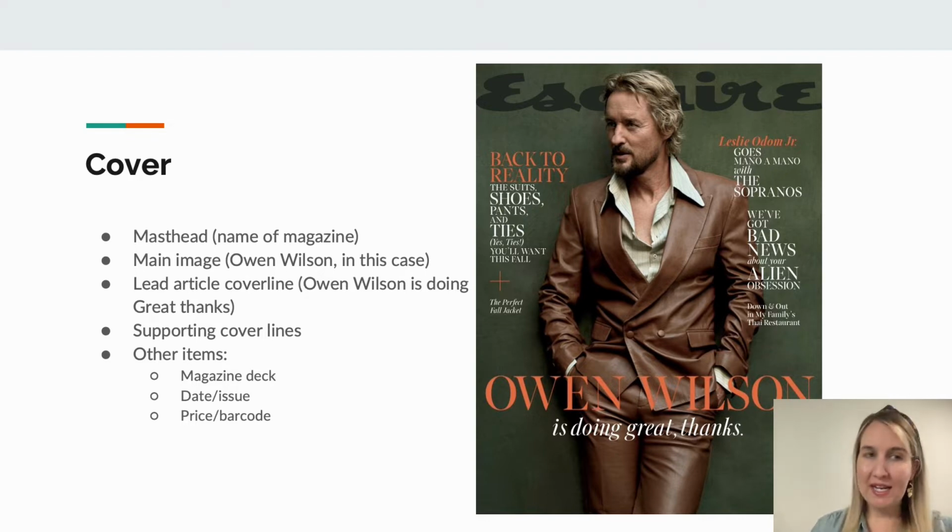We also have supporting cover lines. Different magazines do these in different styles. Sometimes they're all the same size and sometimes they are a variety of sizes to create a sense of hierarchy of what would be the next most prominent story, then the next most prominent story. And then there's usually a few other items here.